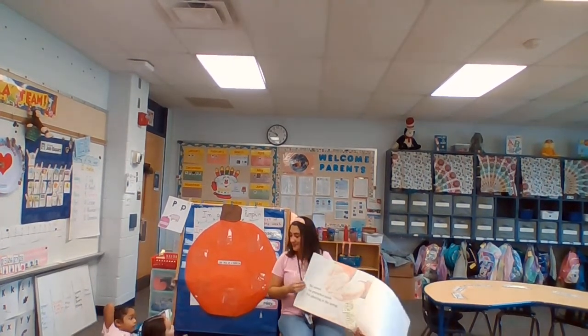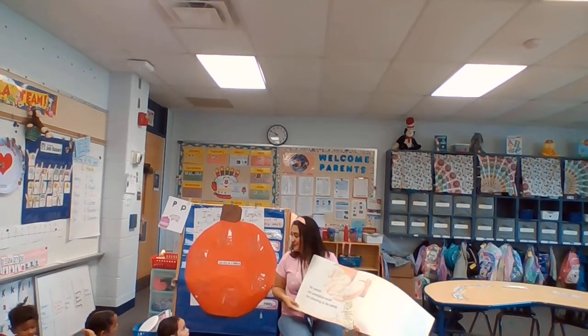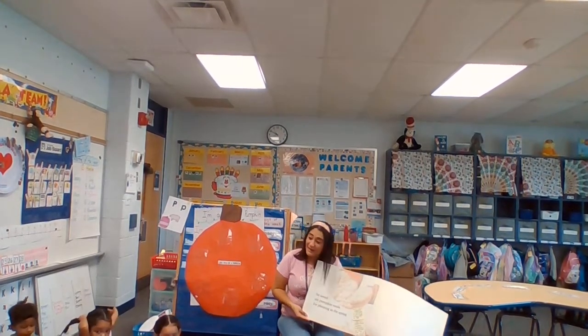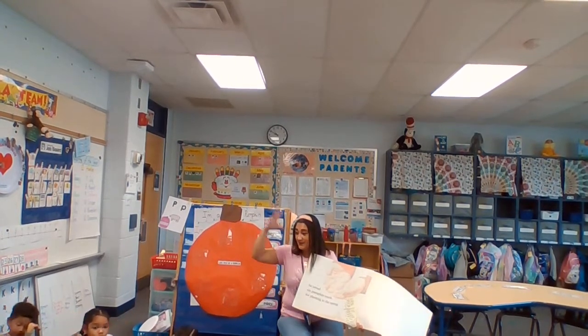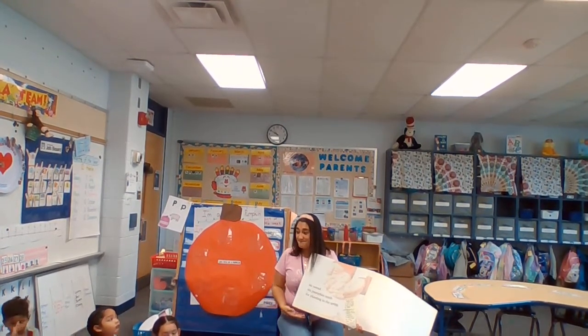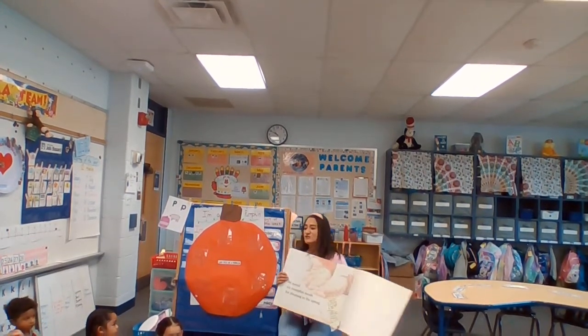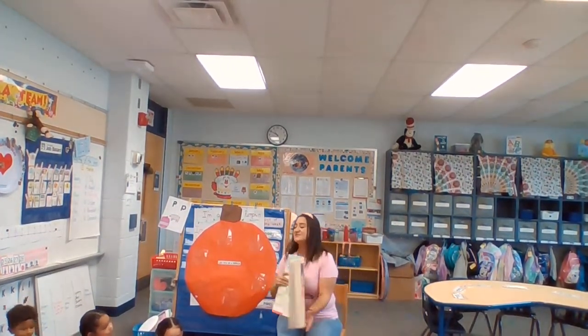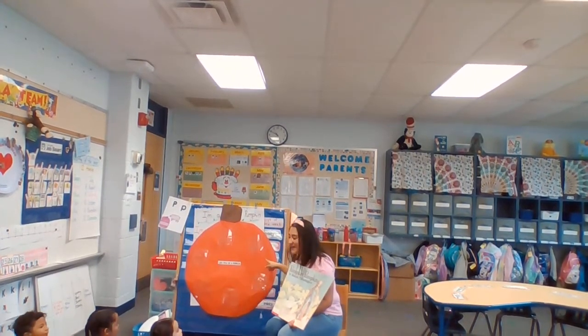Remember, pumpkin flower. Yes, good job. And then, what's next? Alea, after the pumpkin flower, what comes next? A big pumpkin. Good job, friends. Okay, so this has a special name, and it's called the life cycle of a pumpkin.